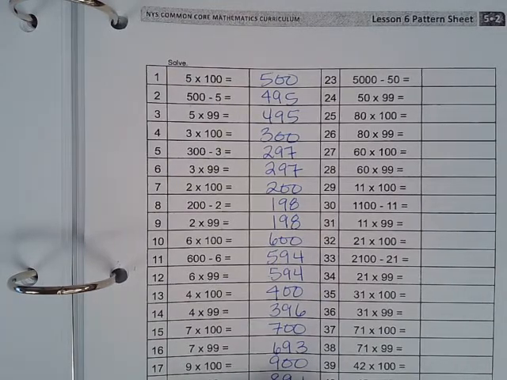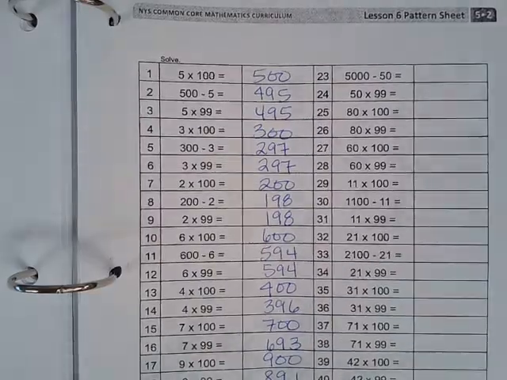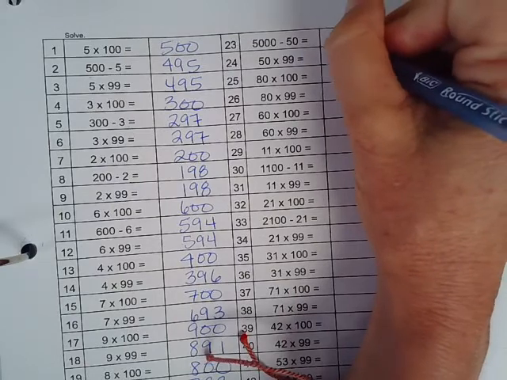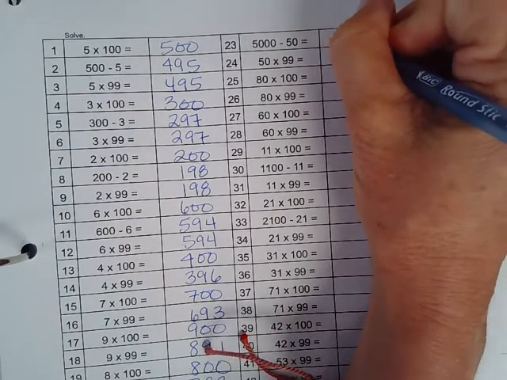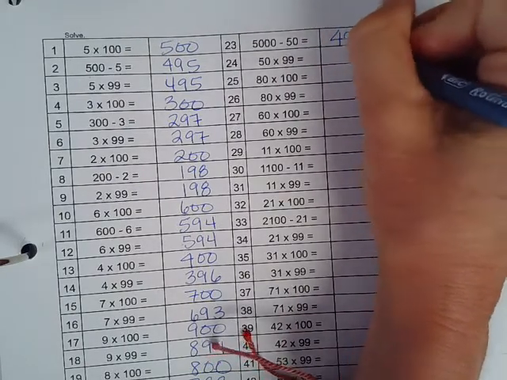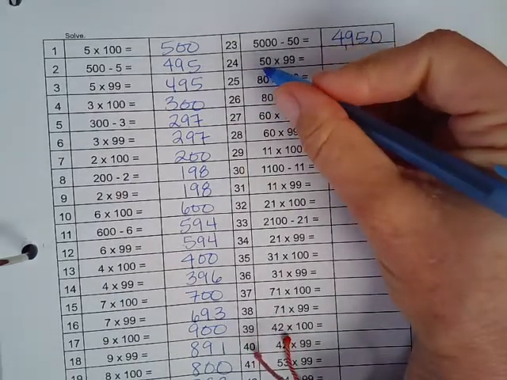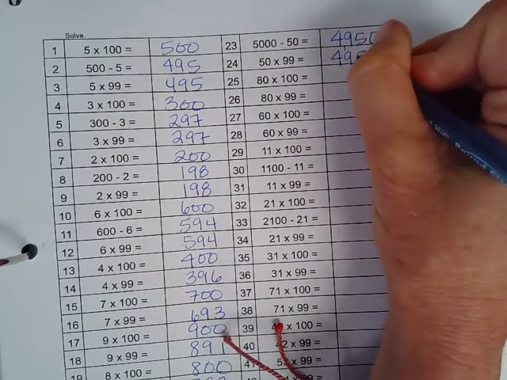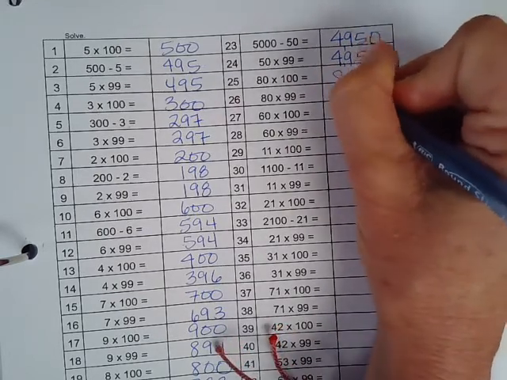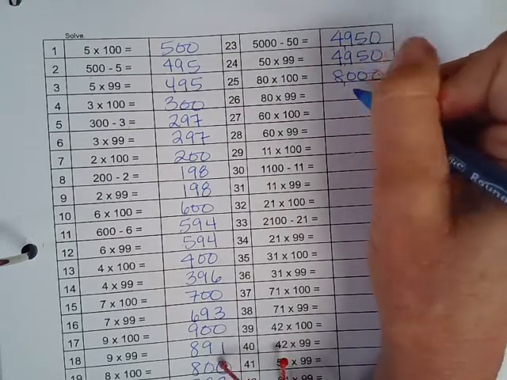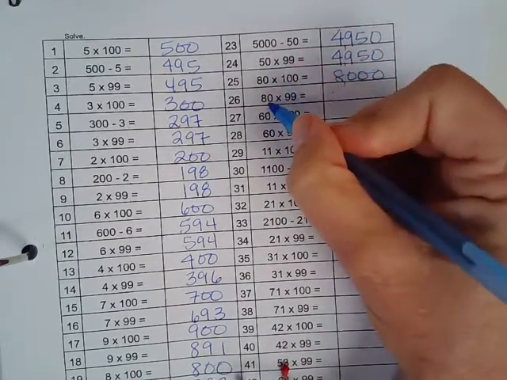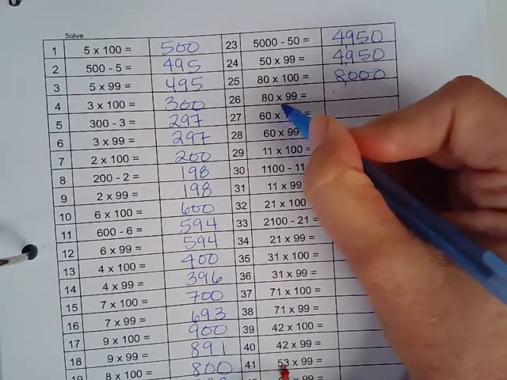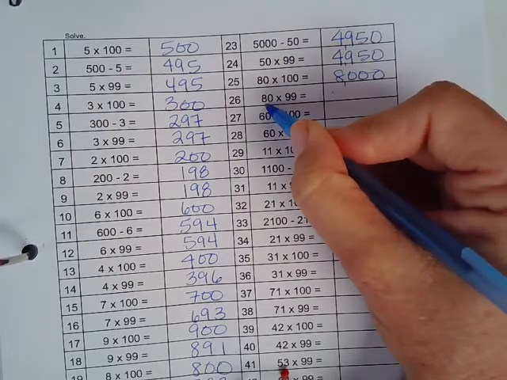Then we have 5,000. How are you guys doing? So being nimble with your thinking is our big idea here. So 5,000 minus 50 would be 4,950. Then, oh my gosh, it's like 50 times 99, 4,950. Then we have 8,000. 8,000, and you're going to take 80 away.